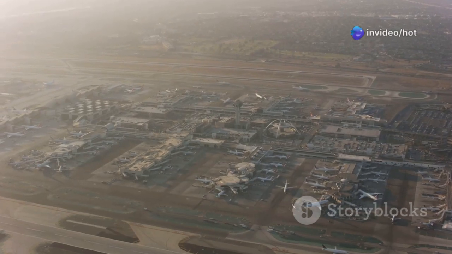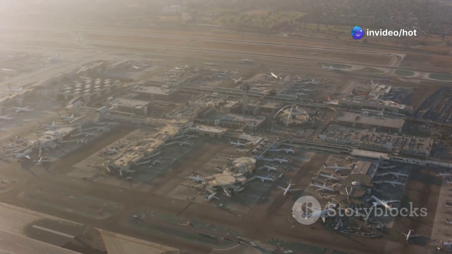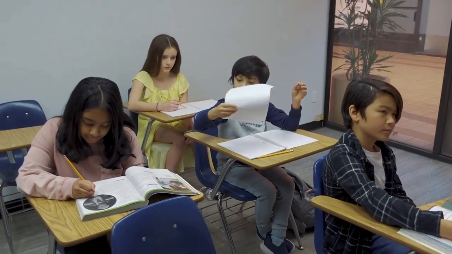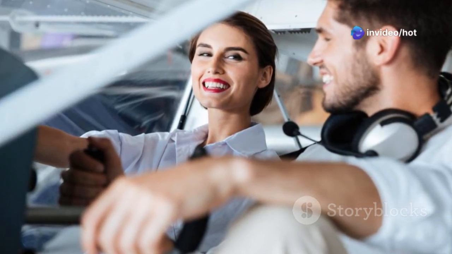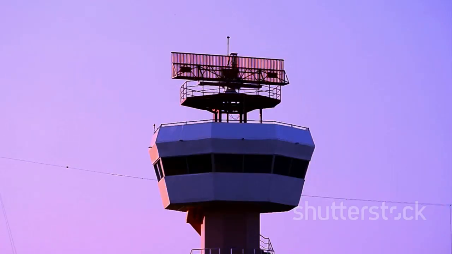This fundamental principle has saved countless lives, and it allows for the high volume of air traffic we see today. Without it, our skies would be far more dangerous. Understanding these rules is not optional. For student pilots, it's a building block of safe flying habits. For flight dispatchers, it's integral to planning safe routes. For air traffic controllers, it's a tool for managing the sky.